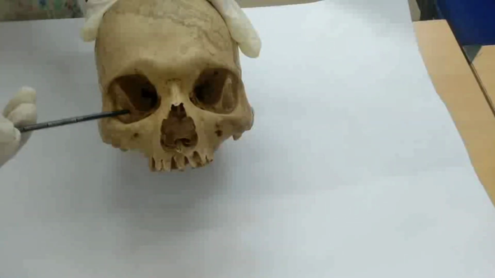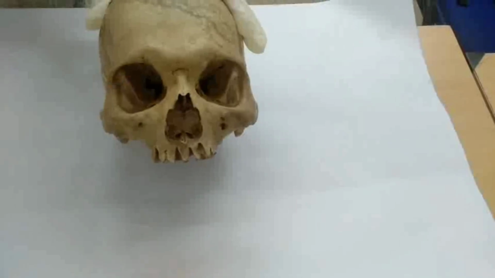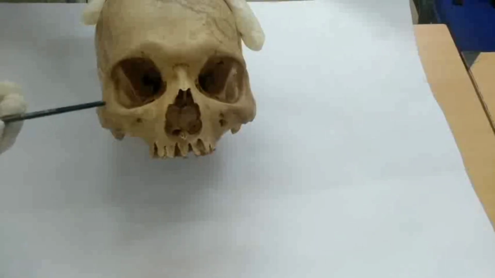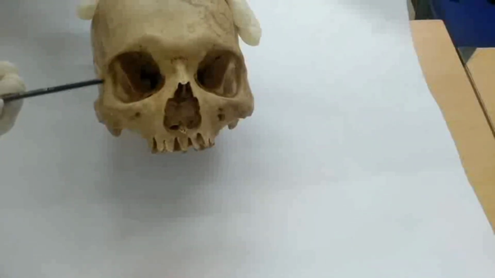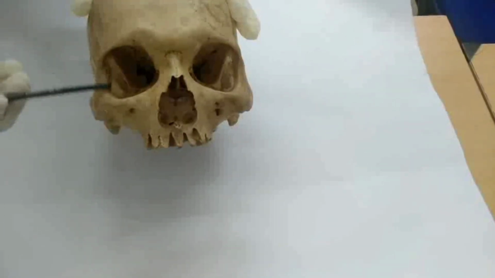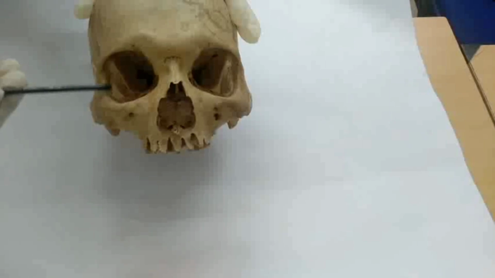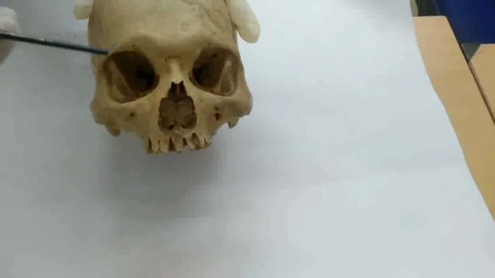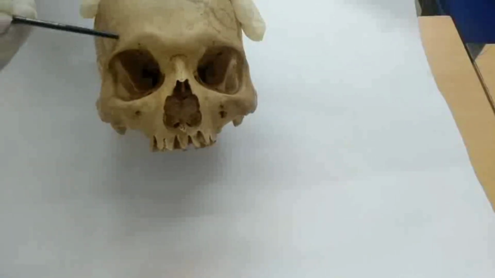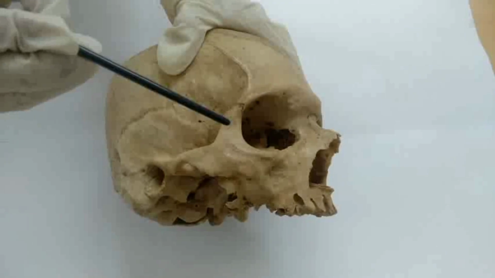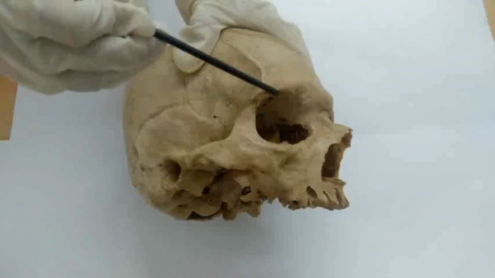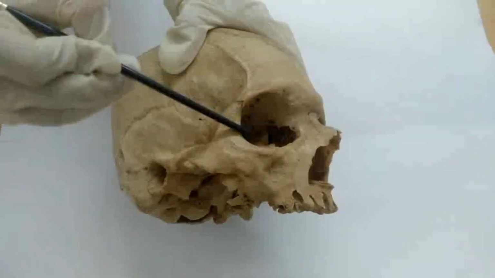Coming to the lateral wall, it is formed by two bones. The major portion is formed by the zygomatic bone. It is the frontal process of the zygomatic bone which forms the major portion of the lateral wall of the bony orbit, and the minor portion is formed by the zygomatic process of the frontal bone. So two bones, the zygomatic bone and the frontal bone, form the lateral margin of the bony orbit.